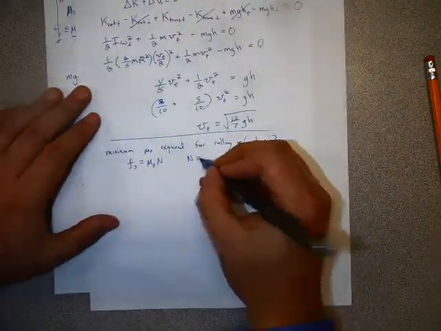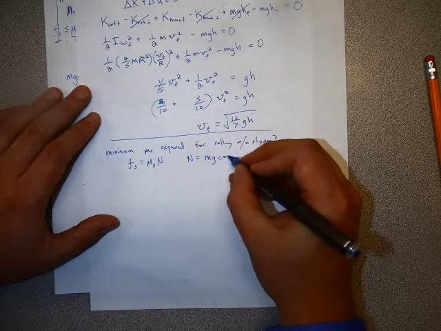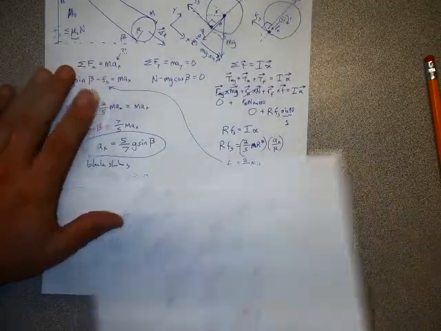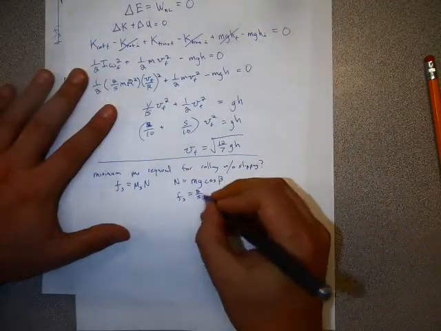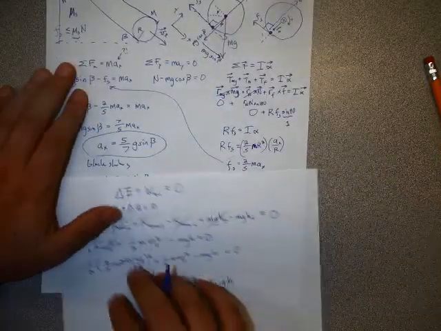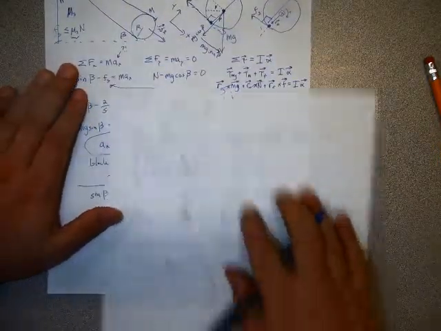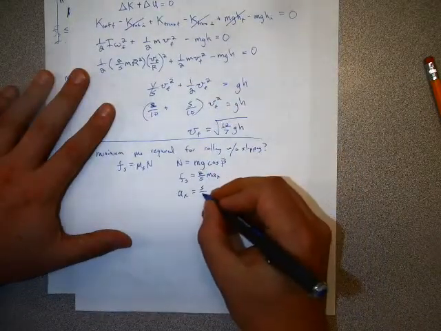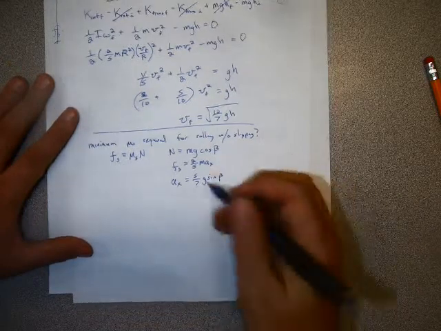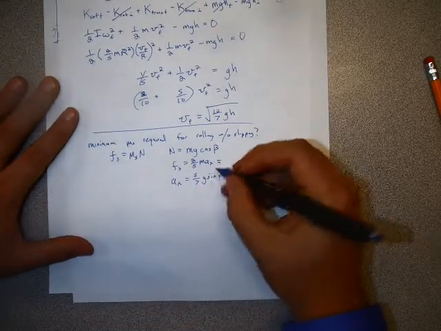So n must be equal to mg cosine beta. And fs we found earlier to be 2/5 m ax. And ax we also found earlier to be 5/7 g sine beta. So we plug all these pieces in.